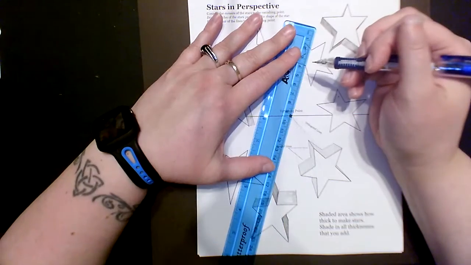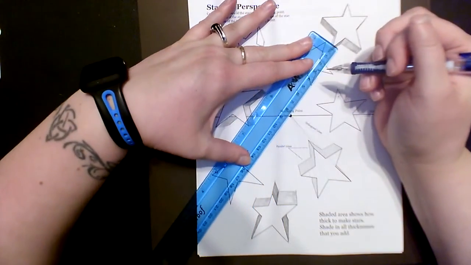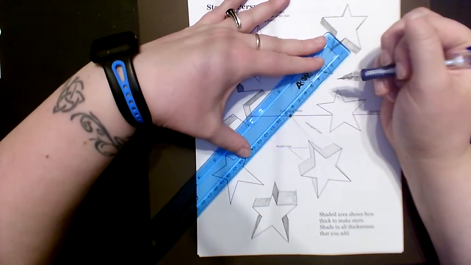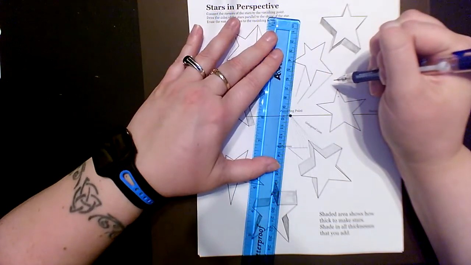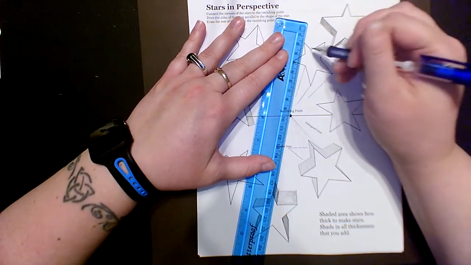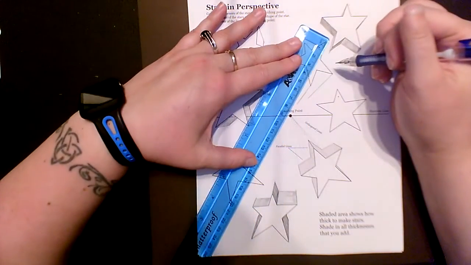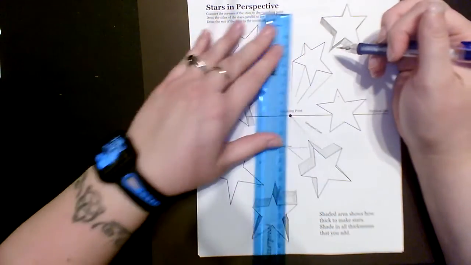I'm just going to go through and add in all of my orthogonal lines to my vanishing point. Make sure that all of your points are going to the same one, because there's only one vanishing point on this page. And you can double check if they are.